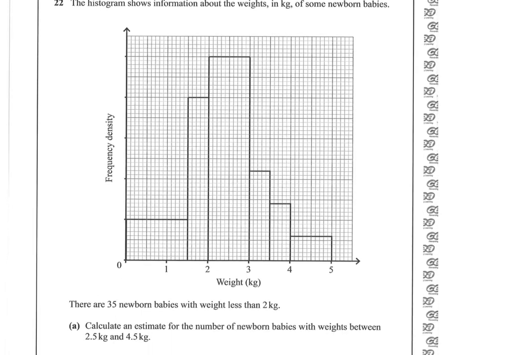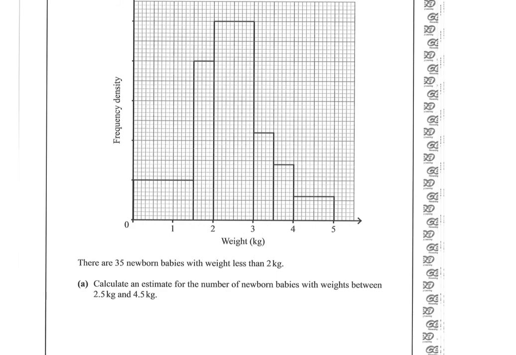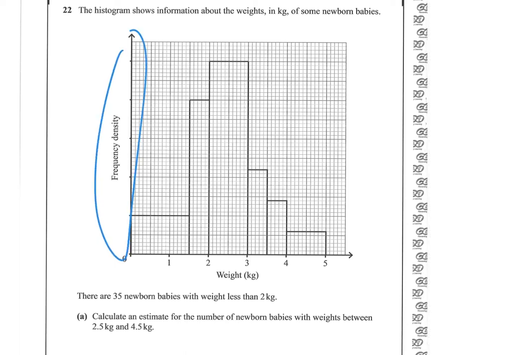So for this one, it says there are 35 newborn babies that weigh less than 2 kilograms. Calculate an estimate for the number of newborn babies with weight between 2.5 and 4.5 kilograms. What I like doing is trying to find the frequency density. To find it, I'm going to use a wee bit of information they've given us, which says 35 newborn babies weigh less than 2 kilograms. So 2 kilograms is all the way up to here.